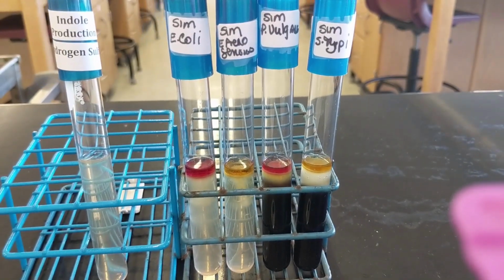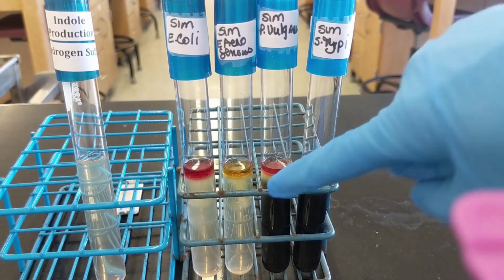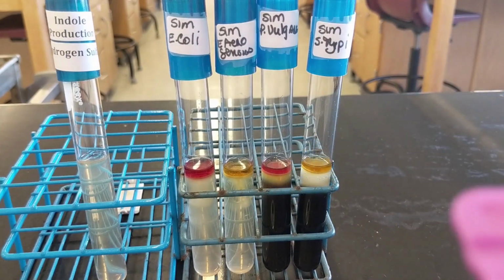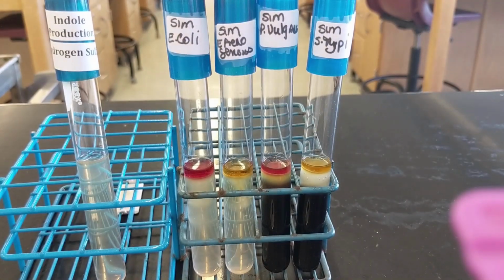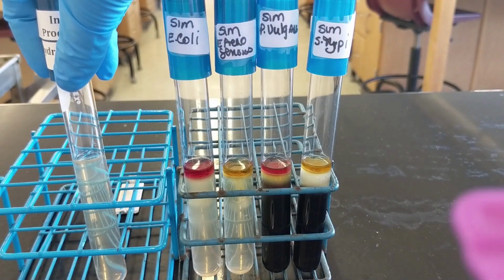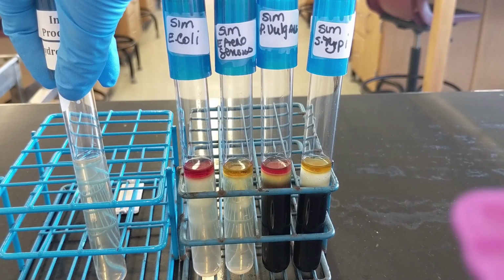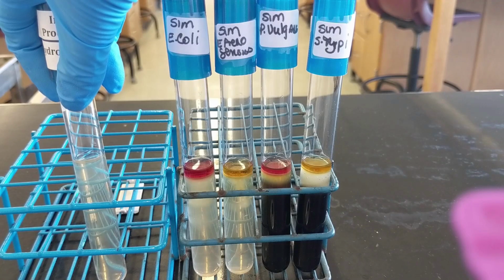So what we're looking for is this black color here, which it explains more in your book. And that is indicative of hydrogen sulfide gas. Basically, the SIM media that we're using, this one right here, contains peptone and sodium thiosulfate as a sulfur substrate.